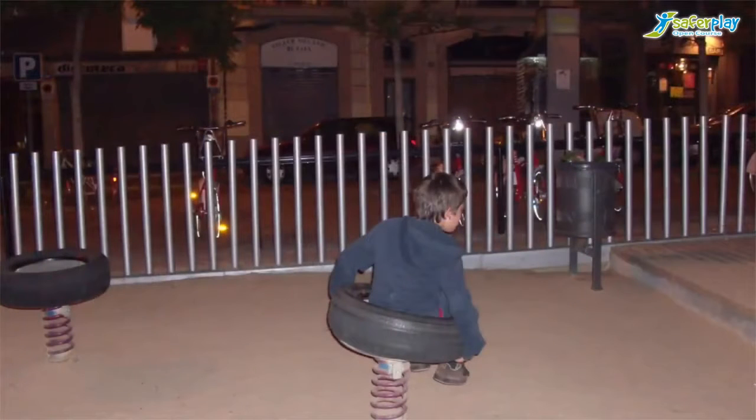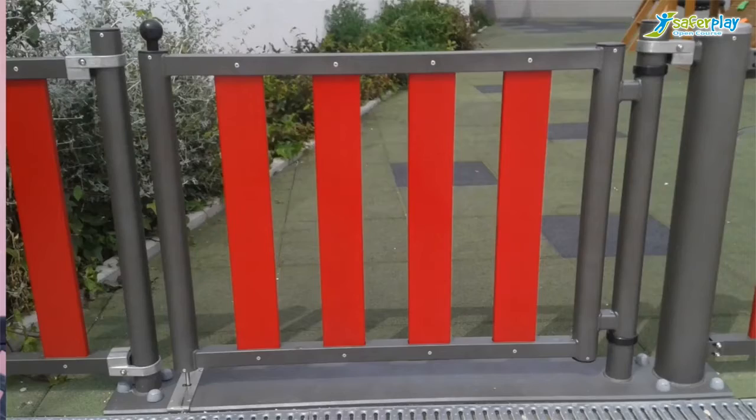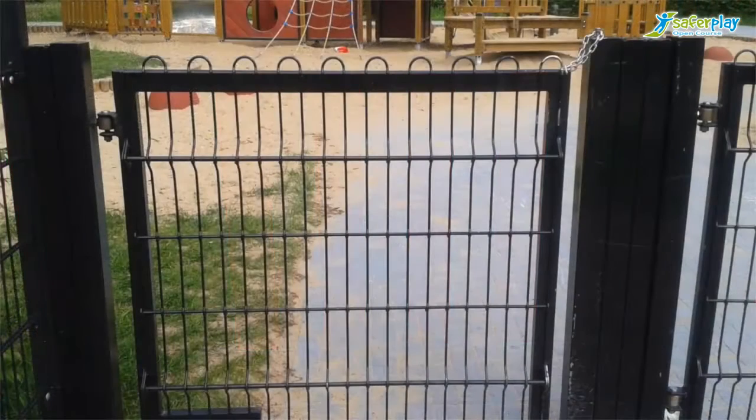It should comply with playground standards requirements to prevent head and neck entrapment and crushing of hands and fingers, and it should not create a dangerous obstacle in or close to impact areas that could be hit by a user after a fall or jump from equipment.